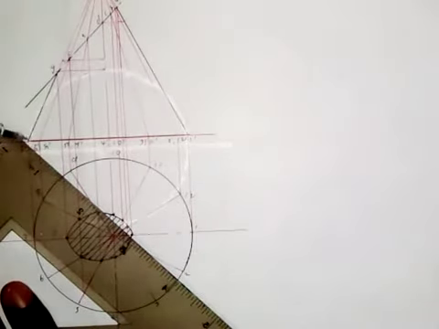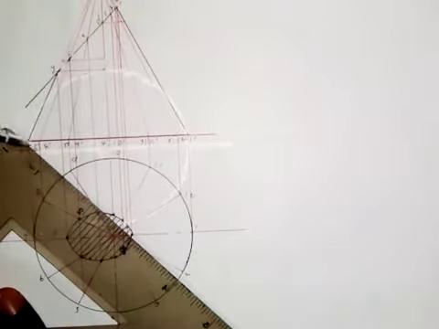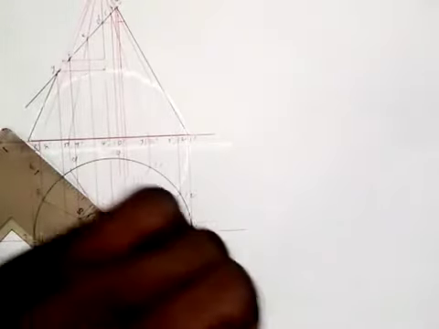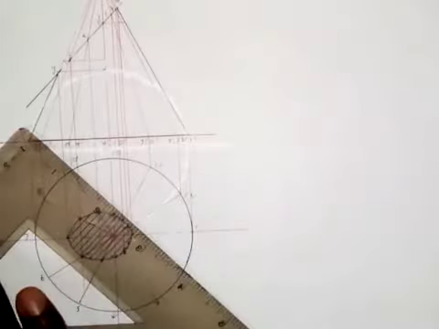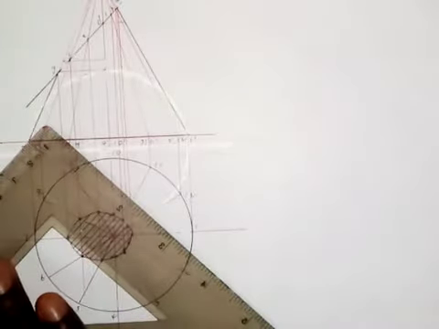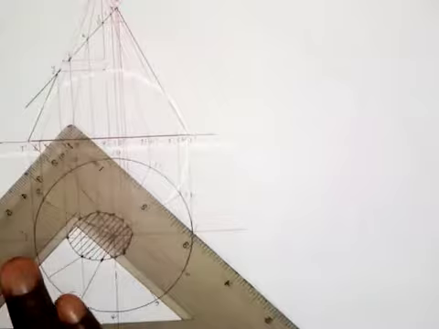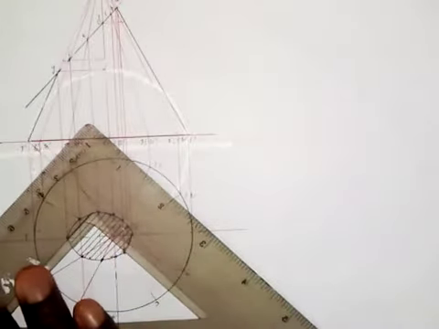From each of these points, we are starting with the base first. Draw a line in this direction with the 45 degrees set square, and from this point also, draw a line. Be very careful with the point, and also we move straight to the center.